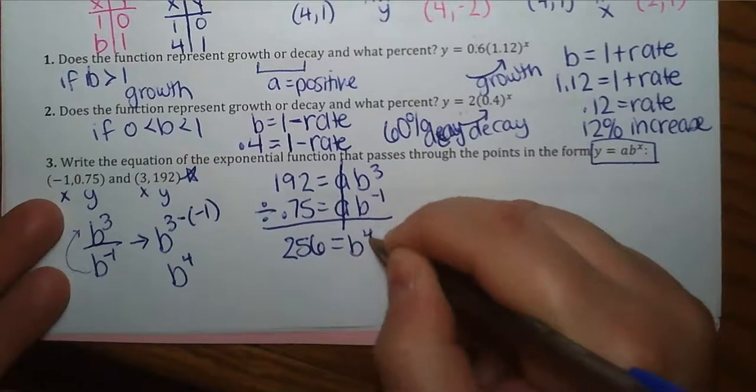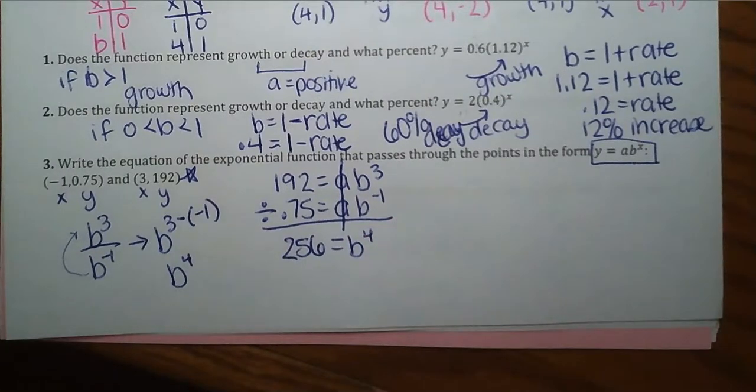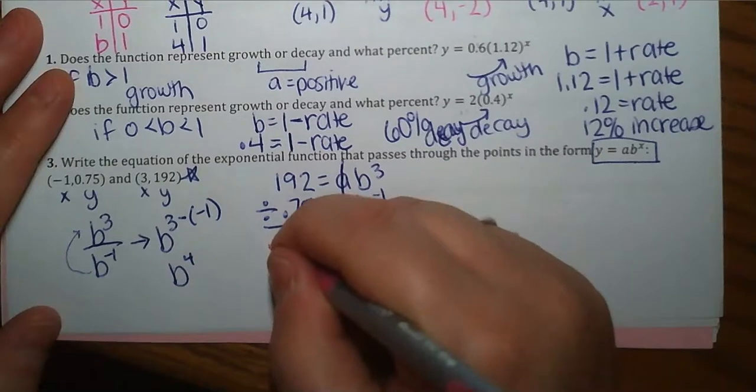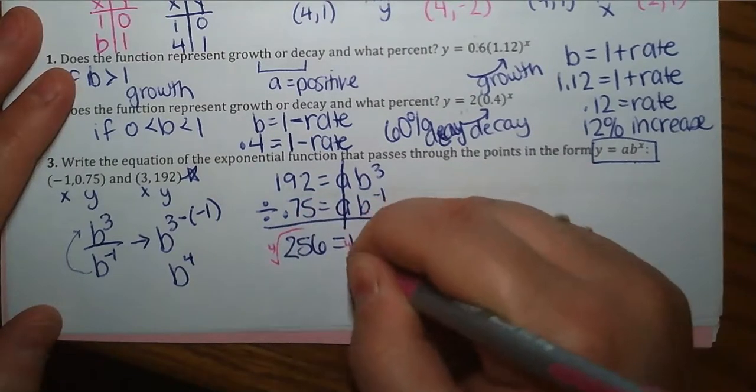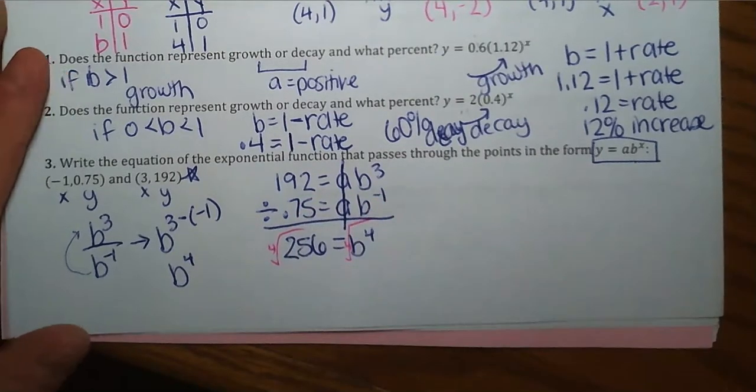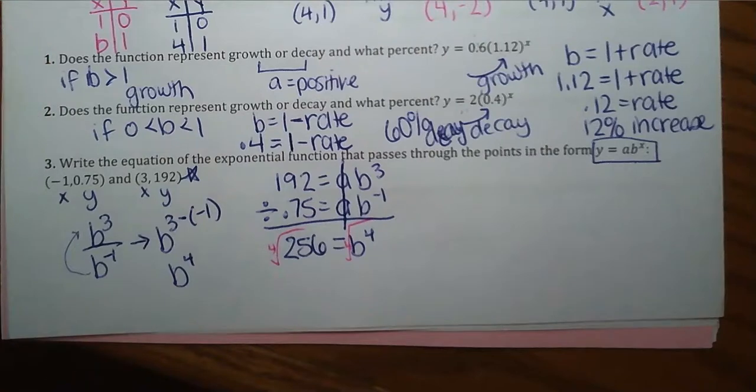And then all we have to do is take a 4th root. We do not put a plus and minus symbol here because in an exponential the b value is not allowed to be negative. So we're just doing the 4th root of 256, which is going to give you 4.